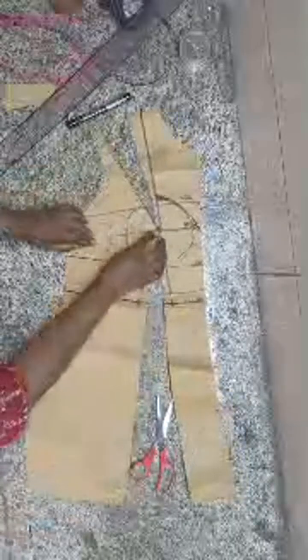So this is what I'm going to do here. I'm going to move this dot to here and close this dot.